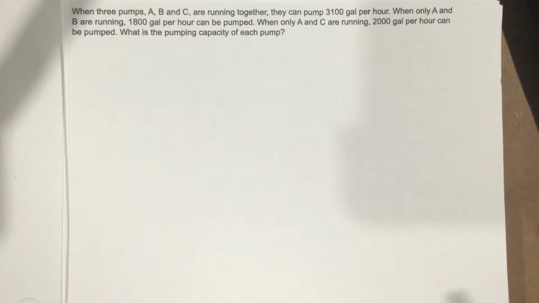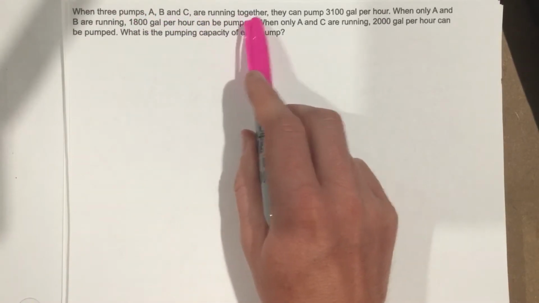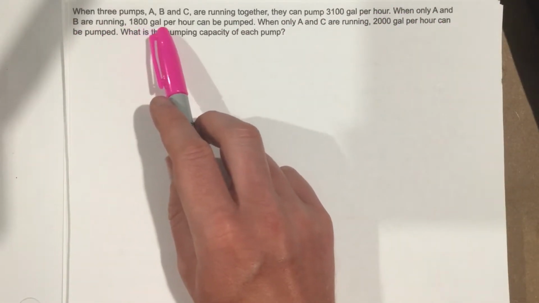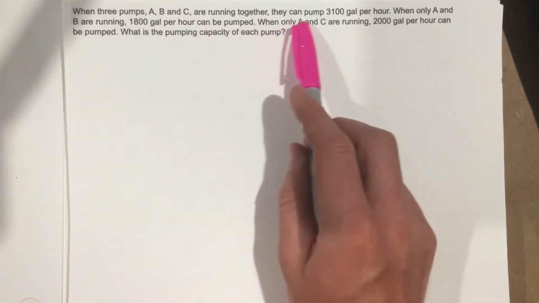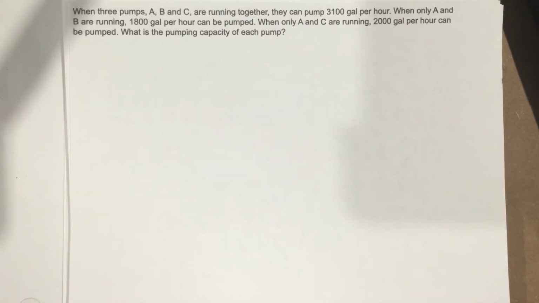This is problem number 8 from section 9.4. In this problem it says when 3 pumps A, B, and C are running together, they can pump 3,100 gallons per hour. When only A and B are running, 1,800 gallons per hour can be pumped. When only A and C are running, 2,000 gallons per hour can be pumped. What is the pumping capacity of each pump?